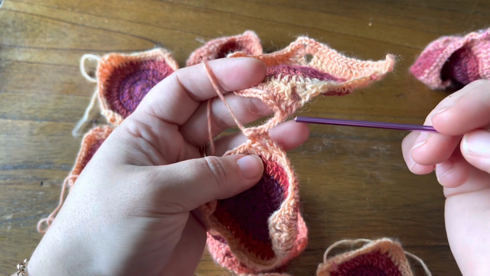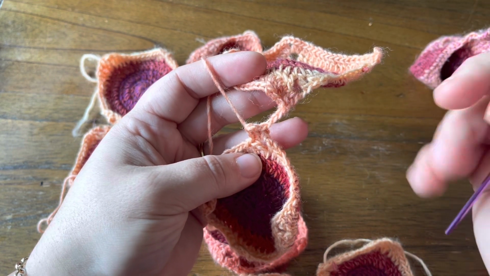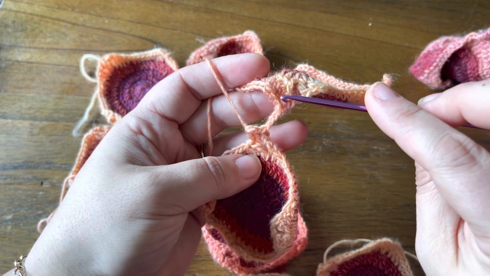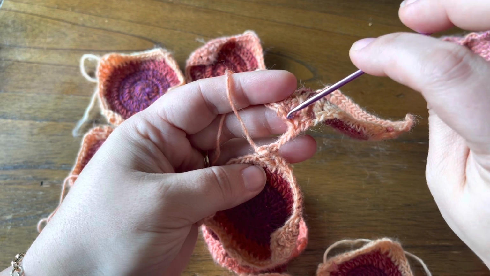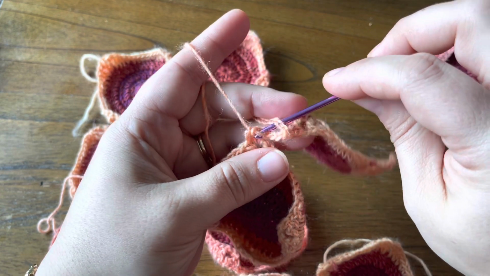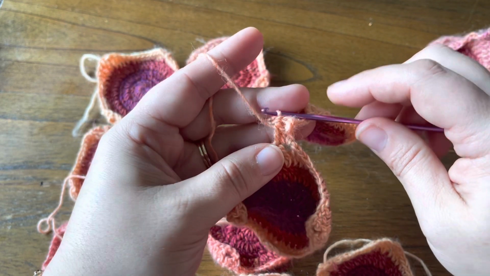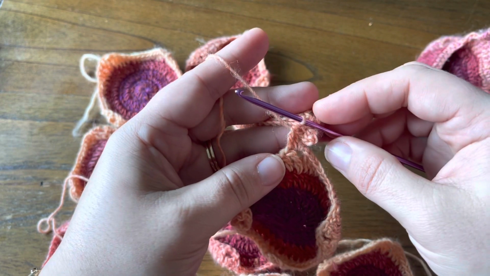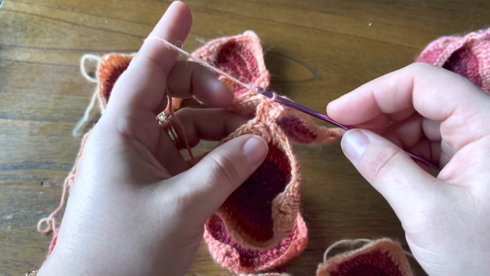So I'm going to count 1, 2, 3 stitches on this side here on my completed motif, and then insert my hook front to back through that 3rd stitch, and then grab my loop and pull the loop through to the front of the work. And that loop is going to join the motifs together. So that's why it's called PLT, because you pull the loop through to the front.